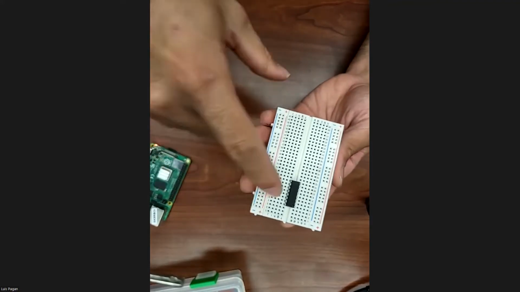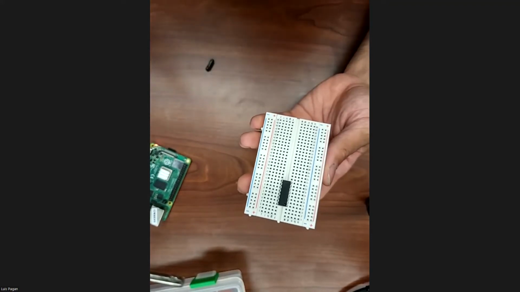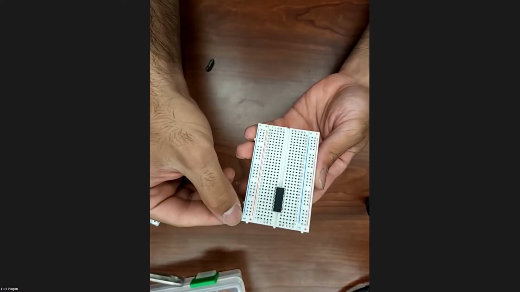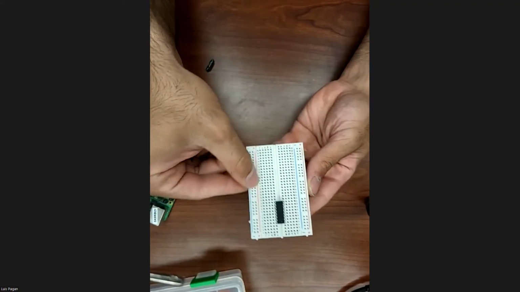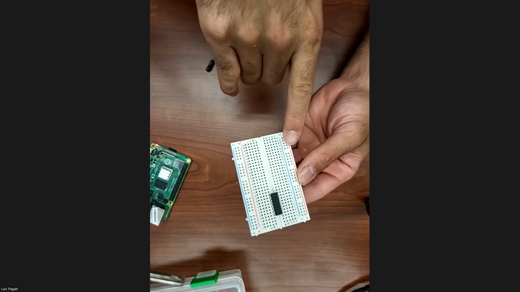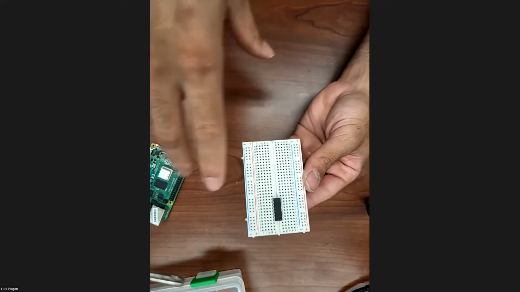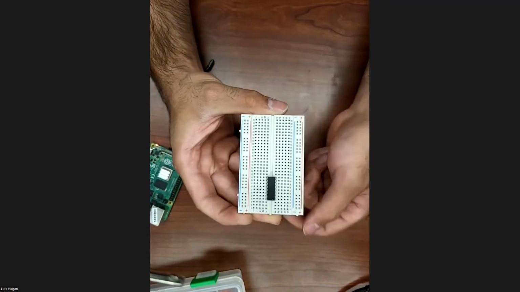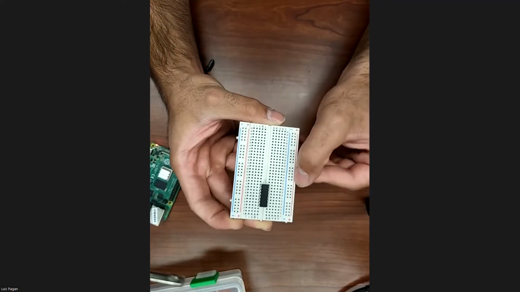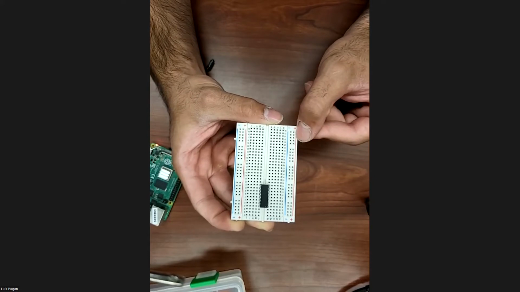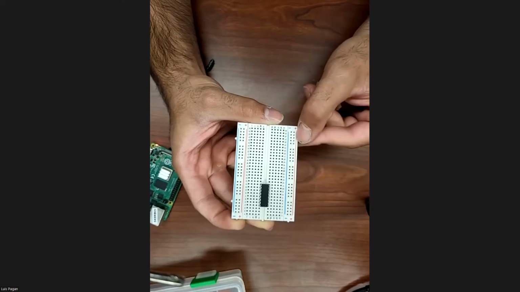Going through how these are wired, if you look at these terminals, you'll see there's a blue line and a red line indicating which ones you should use for VCC or power in, and then ground, which is the blue. This whole channel, this column, is connected, so all these pins are connected to each other.